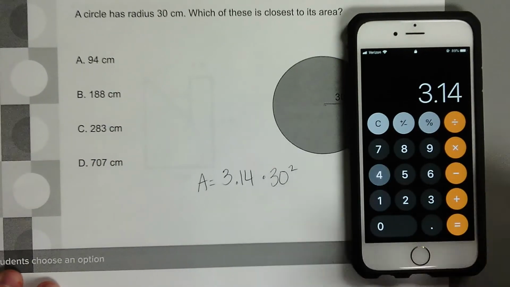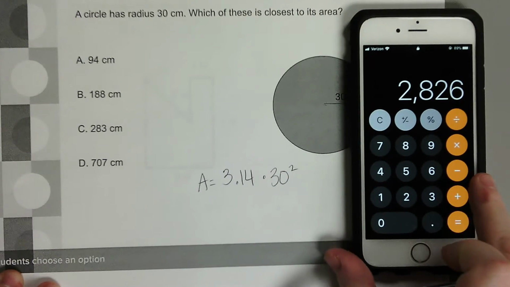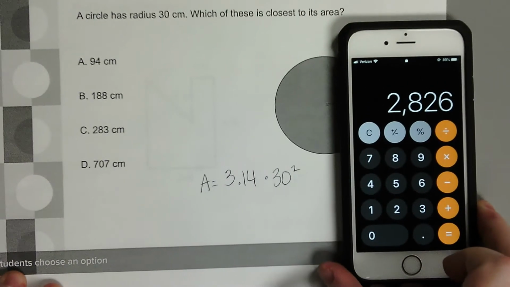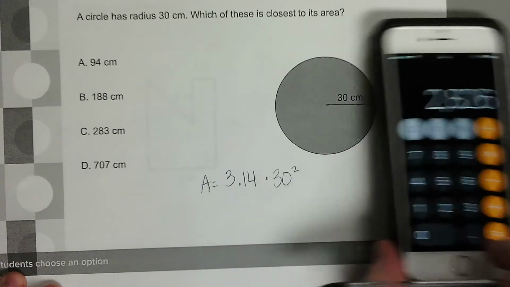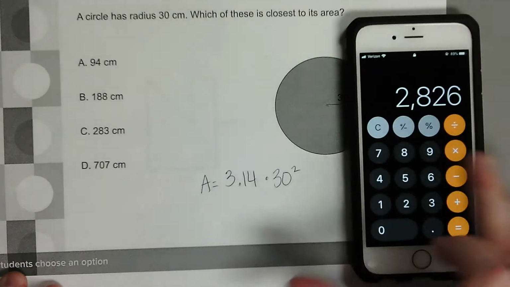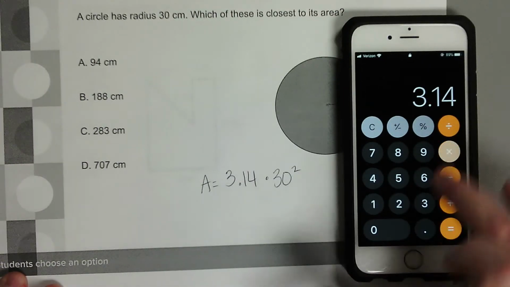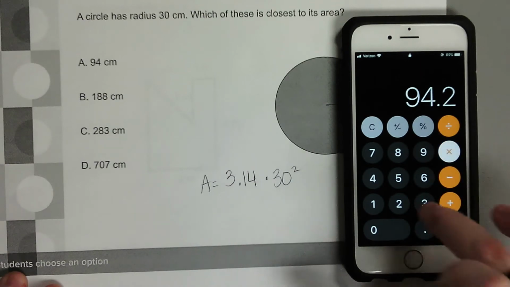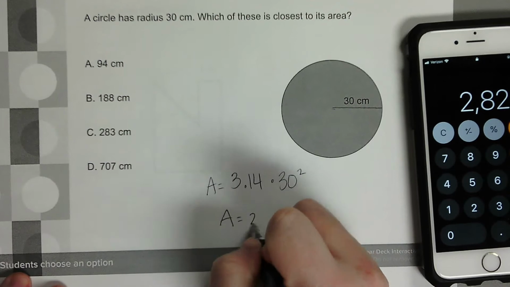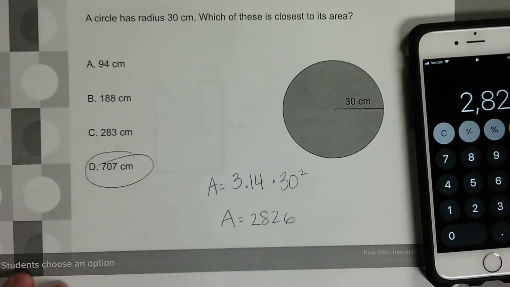So if we have pi times 30 times 30, let's double check. Pi times 30 times 30. I'm getting an area of 2,826. The closest would then be 707.